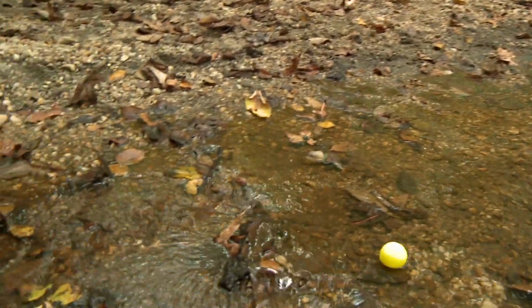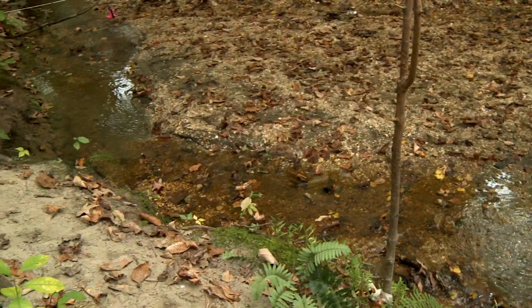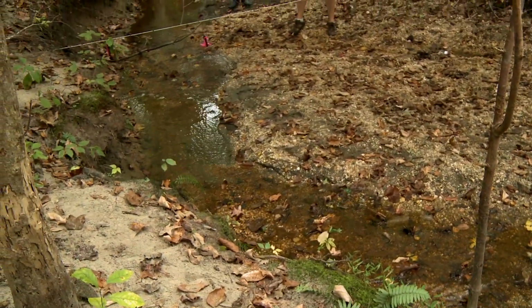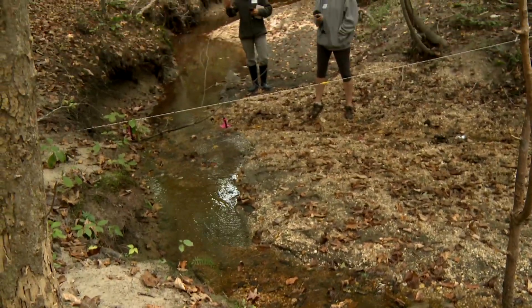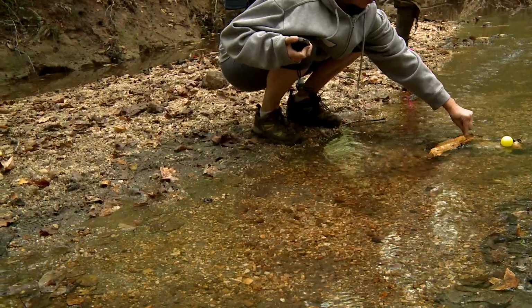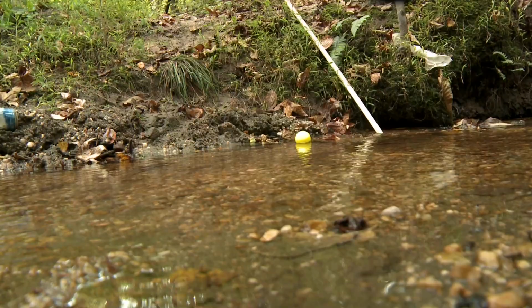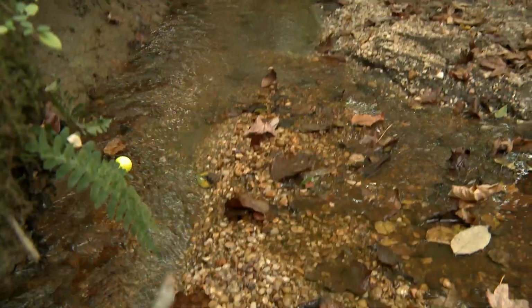I think it's going to get stuck. All right, so what happens if it gets stuck? What do you do then? It is okay to manipulate. You can move leaves out of the way or sticks. That is completely fine to do. It does not change the flow speed.